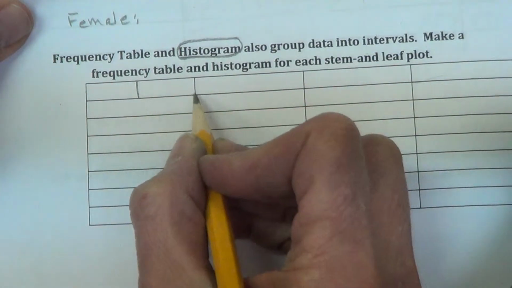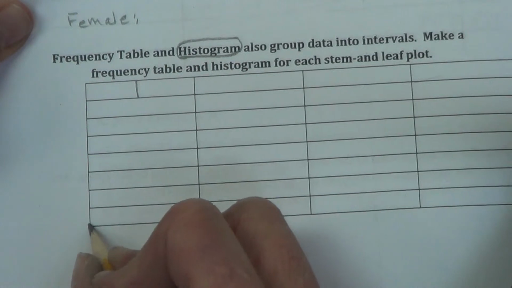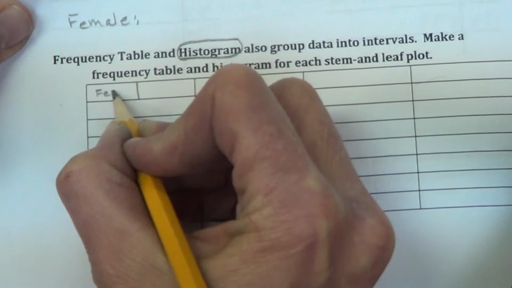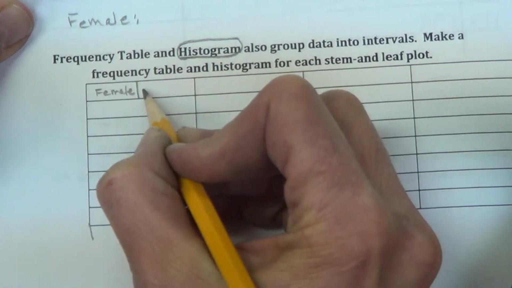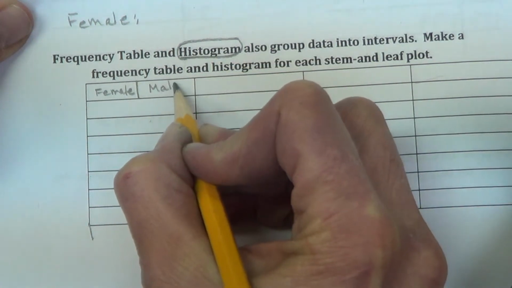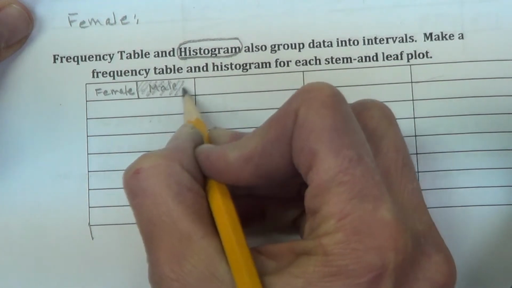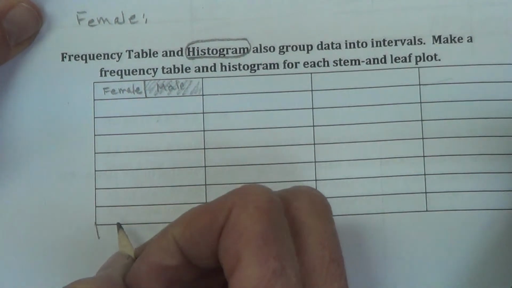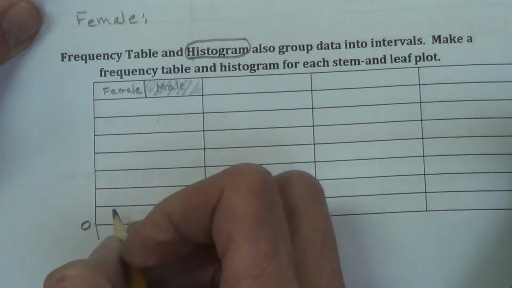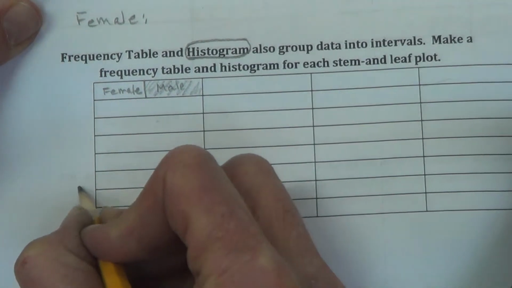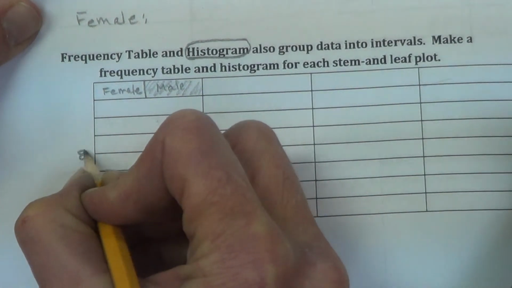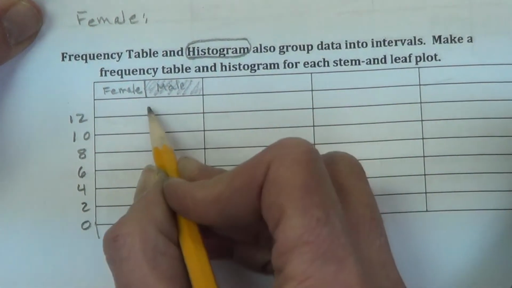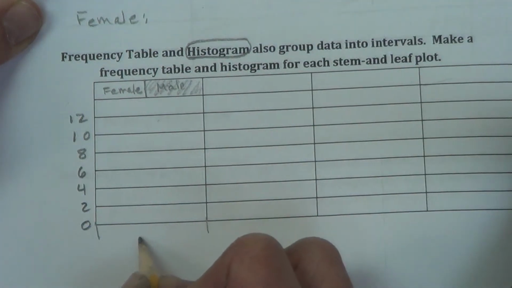We will split our sections here. Female will be just a blank white bar, and the male, we will go ahead and shade him. Okay? Now we're going to count by twos, so 0, 2, 4, 6, 8, 10, 12. We'll split this once we do it.